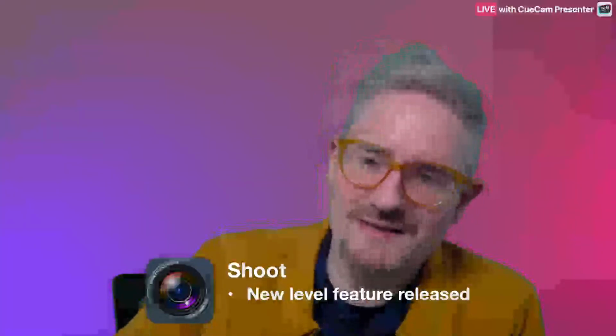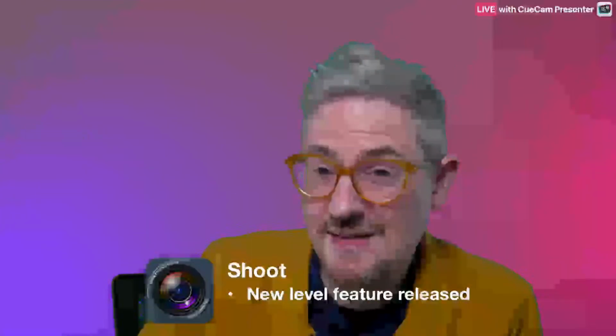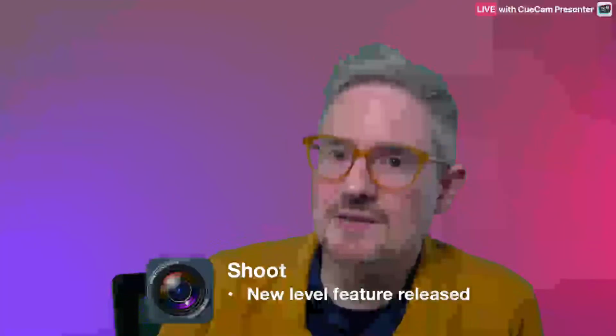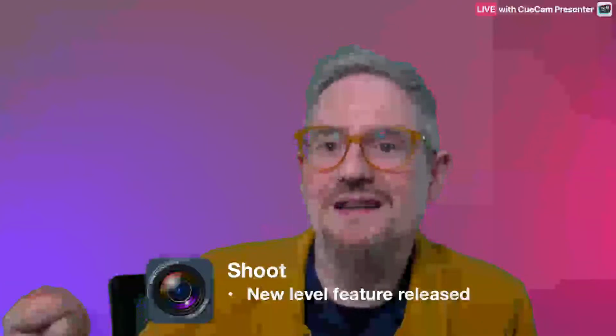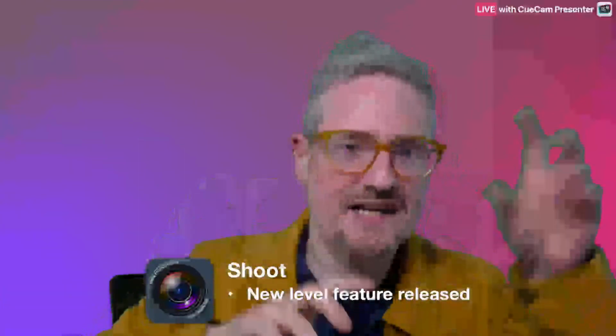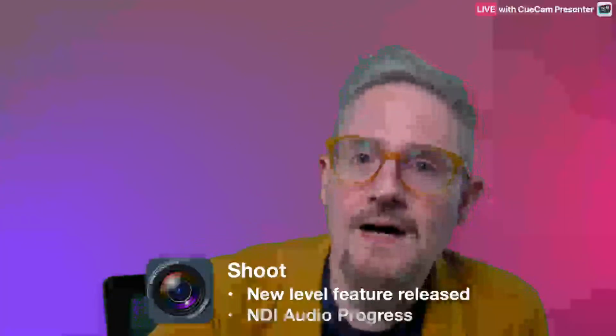The nice thing of having HDMI, just being able to send it over HDMI, is what I'd really like. But it just seems to be a system limitation of iOS. I saw this when I was working on the CueCam audio, that it's got a special treatment for iOS where you have to select the same interface, whereas on Mac you can select whatever, and that's how I'm doing the audio on Mac. And then the other thing, yeah, as I say, NDI audio progress.